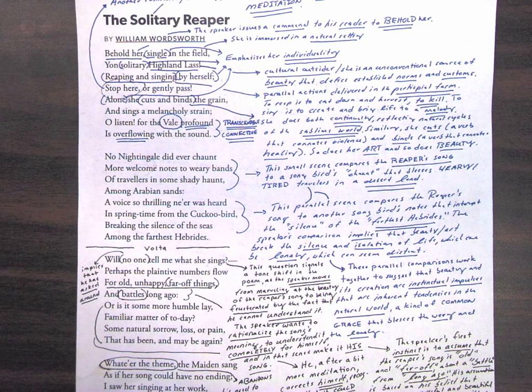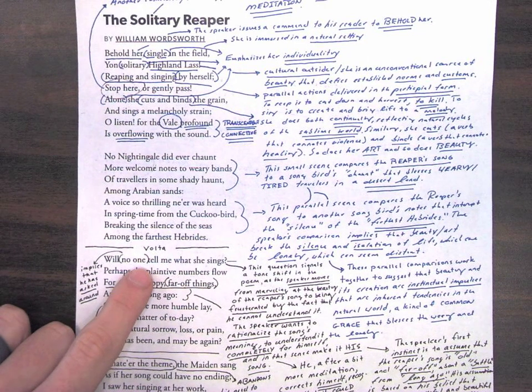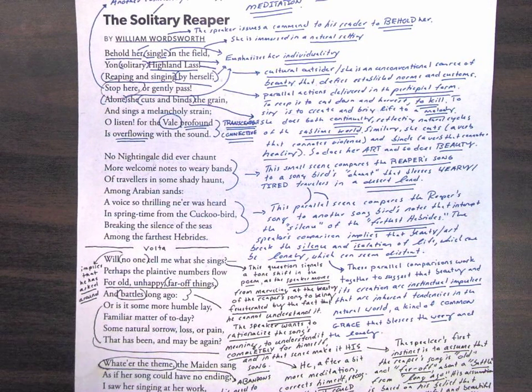This is a new attitude we haven't seen yet. Frustrated by the fact that he cannot understand it completely. The fact that he says, "Will no one tell me what she sings," implies that he's asked around. It implies that he's frustrated. Will no one help me out with this? Will no one interpret what she's singing? Will no one tell me what she sings?